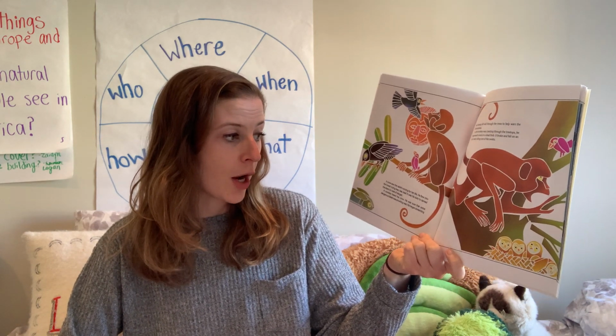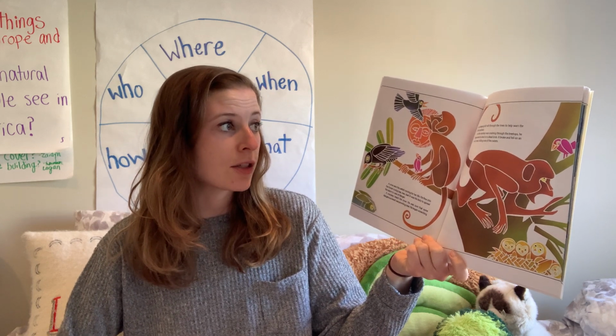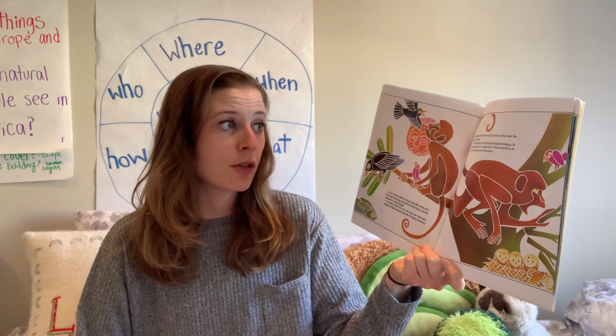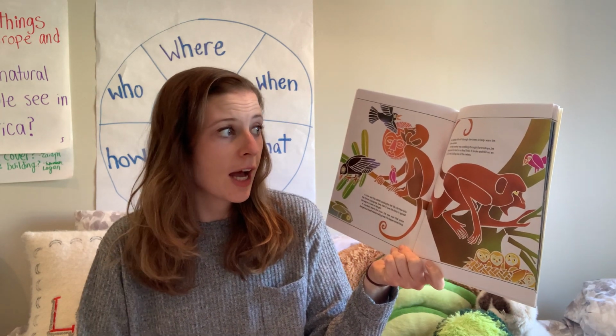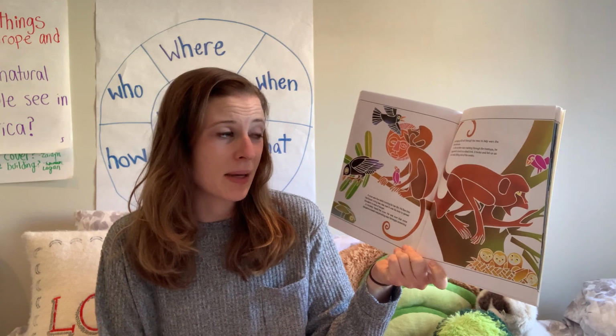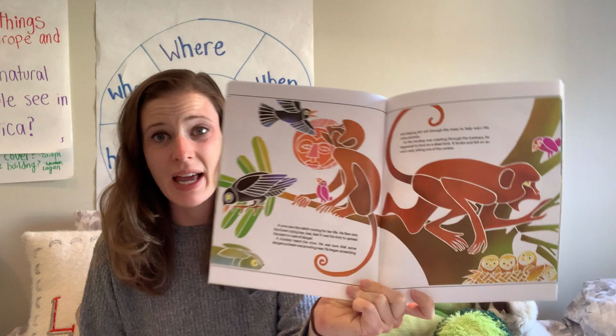A monkey heard the crow. He was sure that some dangerous beast was prowling near. He began screeching and leaping killy-willy through the trees to help warn the other animals. As the monkey was crashing through the treetops, he happened to land on a dead limb. It broke and fell on an owl's nest, killing one of the owlets.